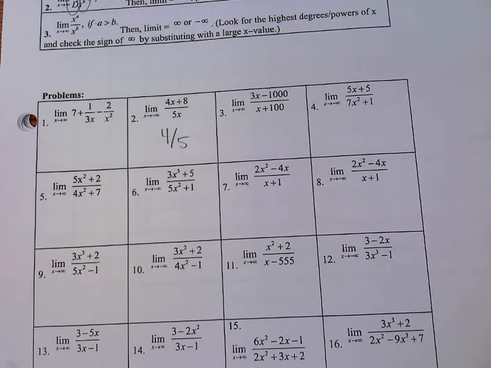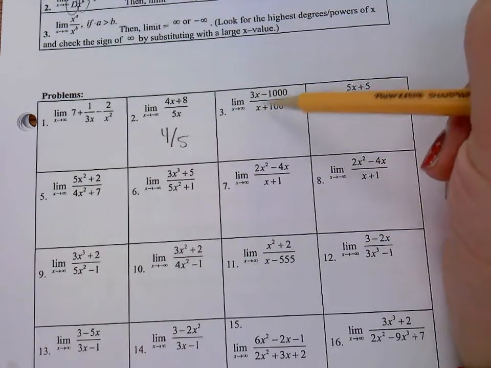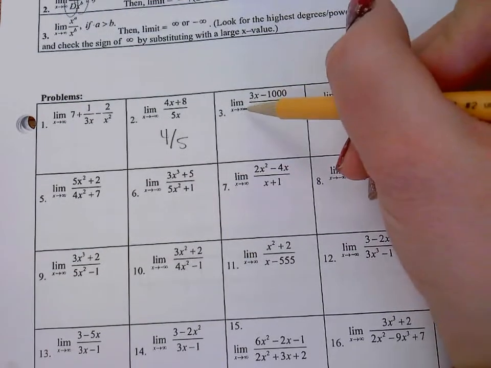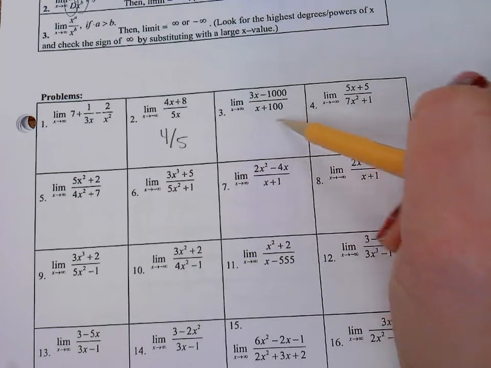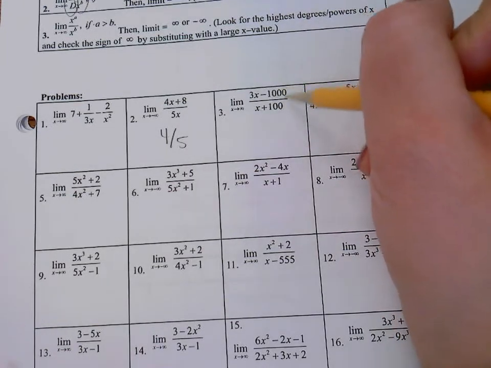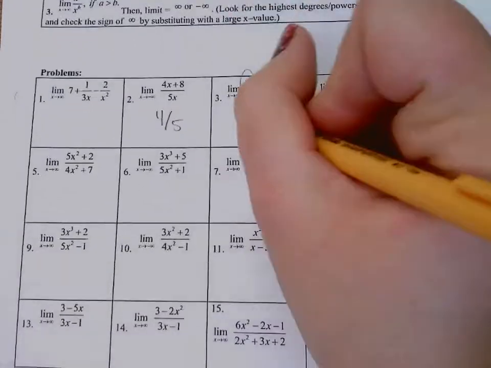All right, in example 3, they again are equal in power. Linear function, we're plugging in infinity. So we'll get 3 billion over 1 billion. And this is actually insignificant over here, these thousands and hundreds. So we strip the coefficients and it would approach 3.